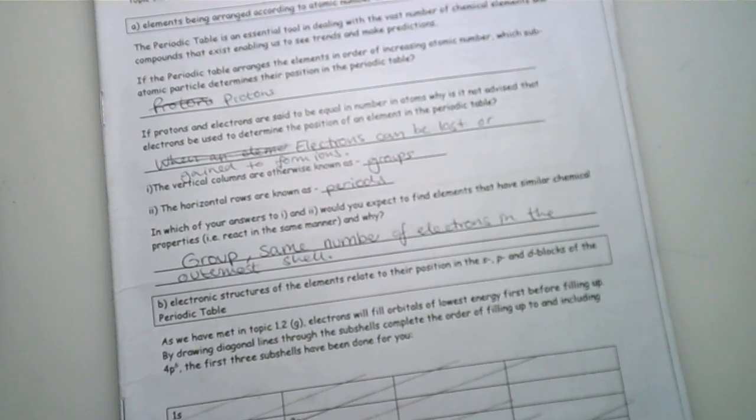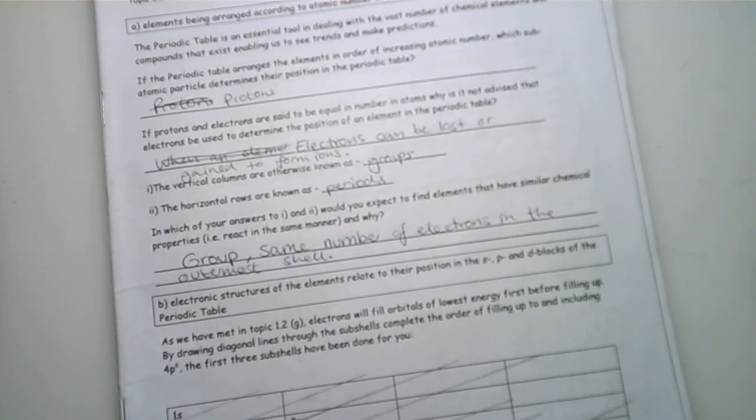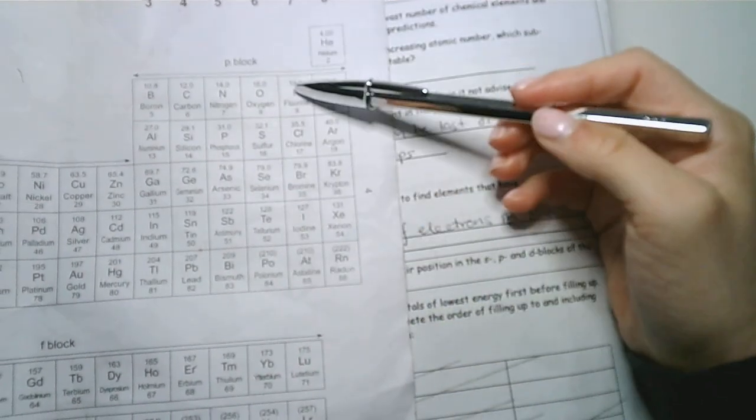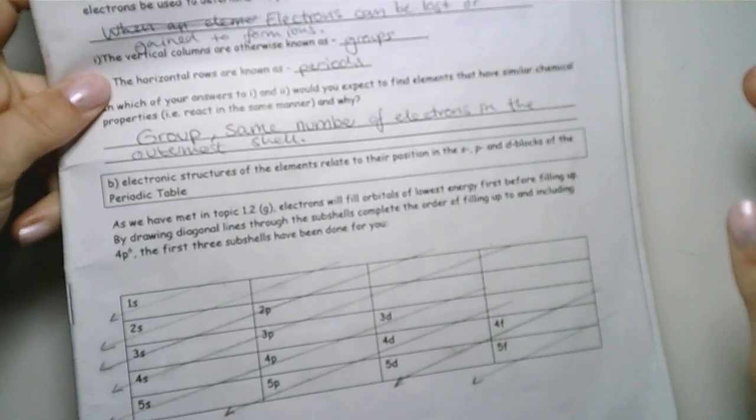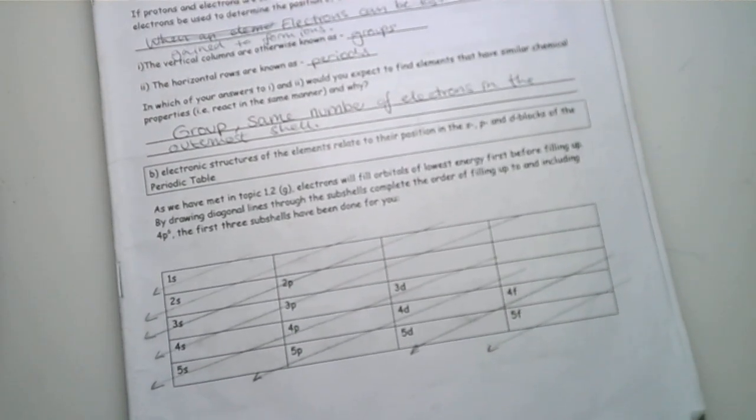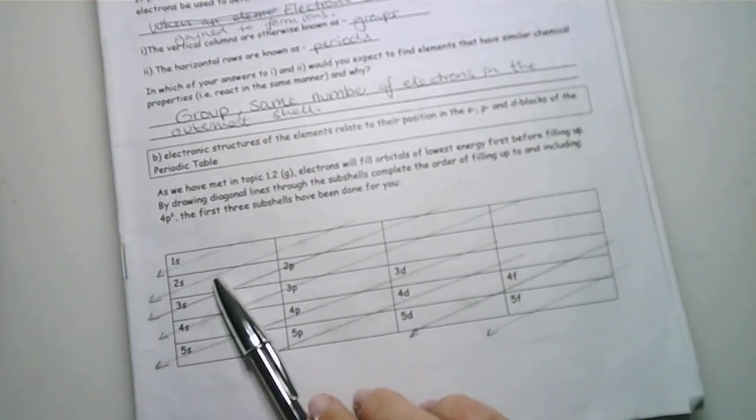Vertical columns are known as groups. Horizontal columns are periods. If you were to get an element and look for ones that have similar properties, you would look for ones in the same group, like halogens have similar properties. And the way that the shells are filled can be figured out in this table.